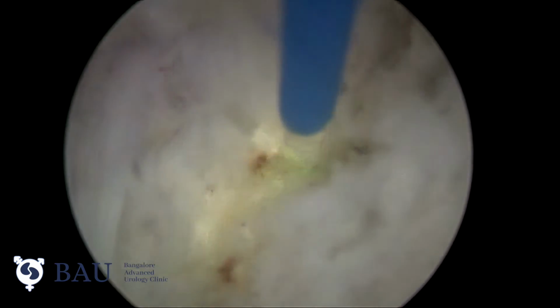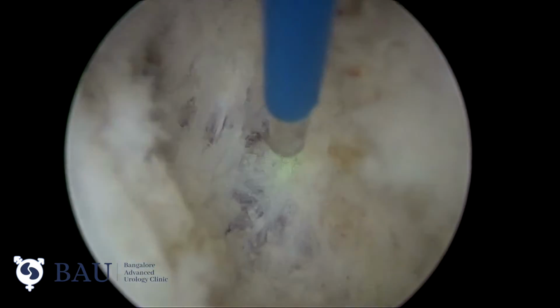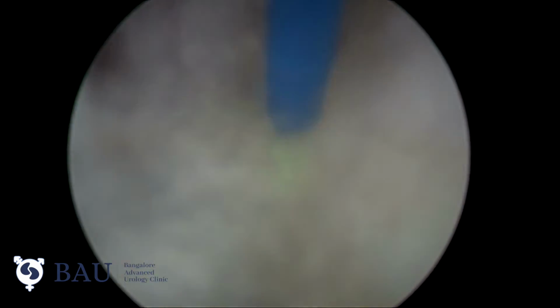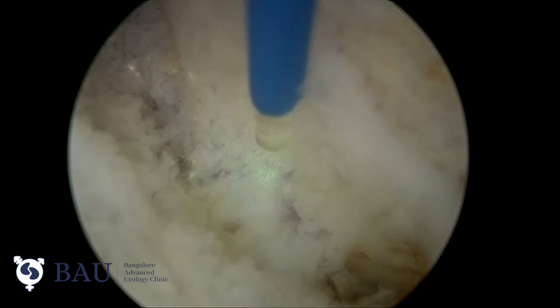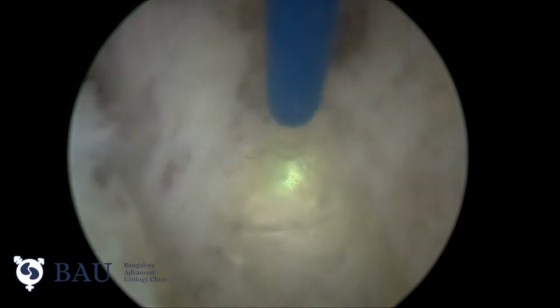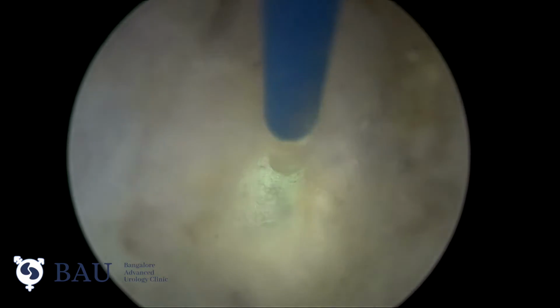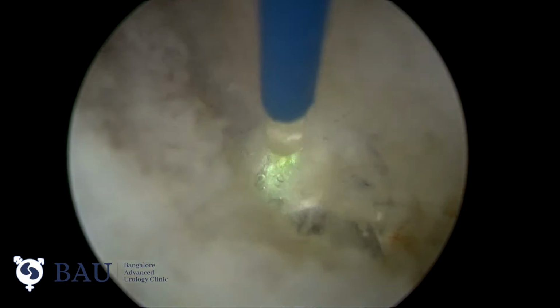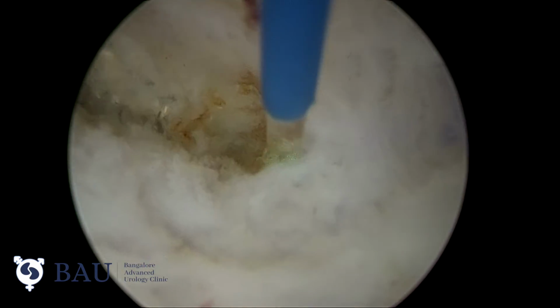In this patient, the capsule is very thin, so we have to be careful during dissection. Should never perforate the capsule and be close to the gland. You can clearly appreciate how the capsule is detaching, how the lobe is detaching from the capsule.